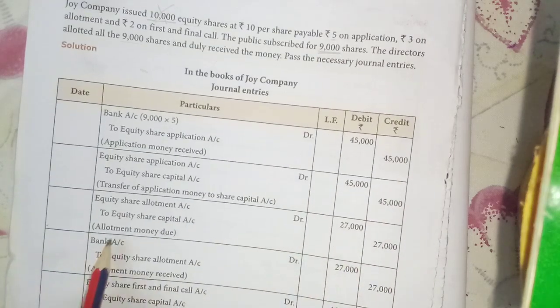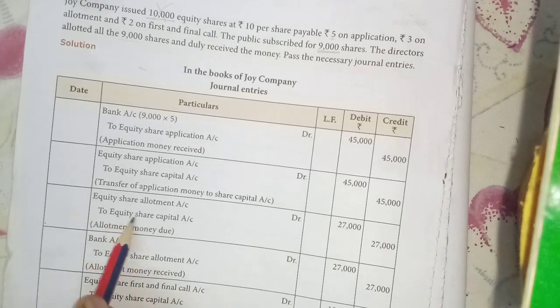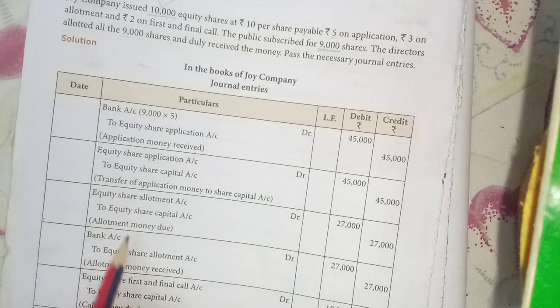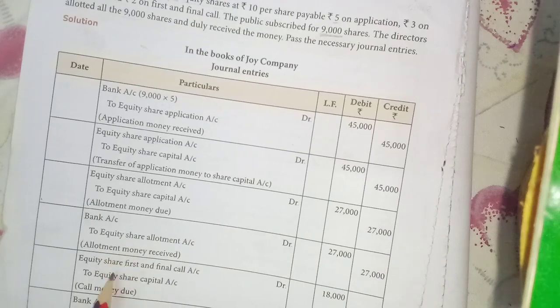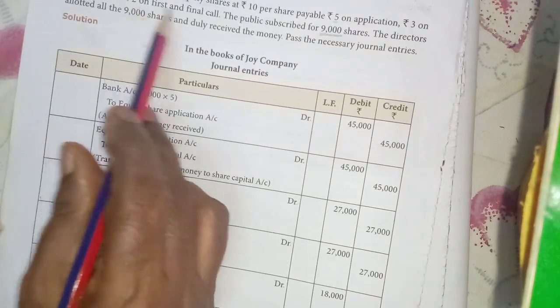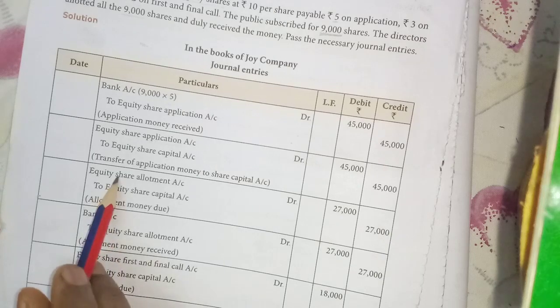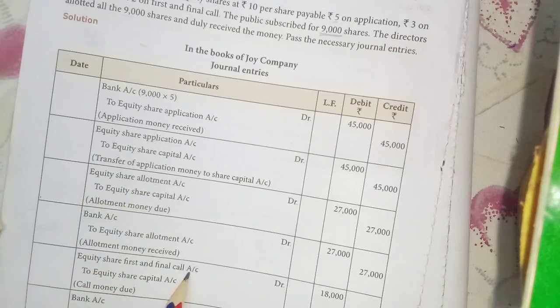Okay, then receiving this allotment money. So now bank account debtor to equity share allotment account. We should credit the equity share allotment account. Allotment money received. Then first call, first and final call, isn't it? Rupees 2. So instead of share allotment, we should write share first and final call.